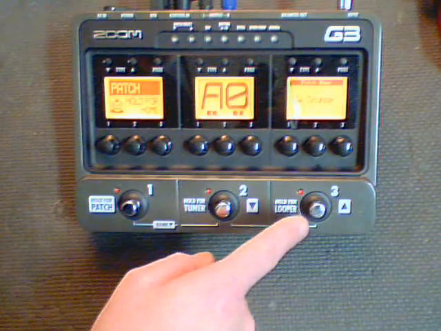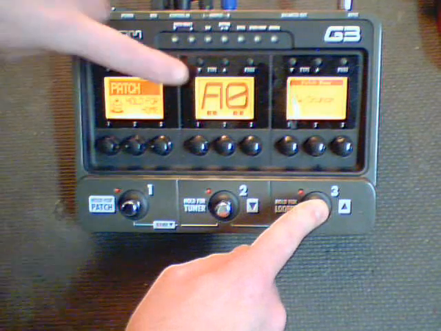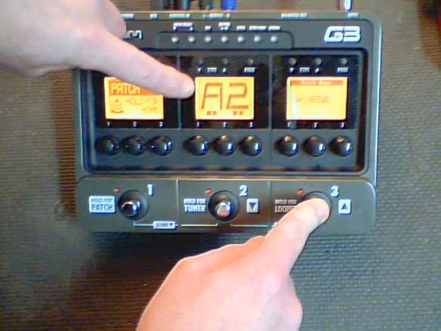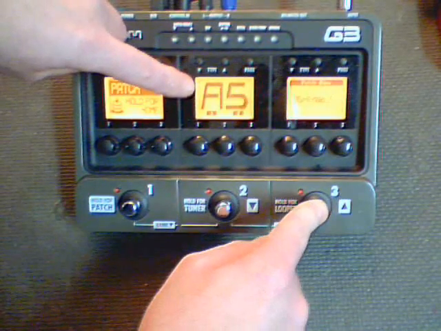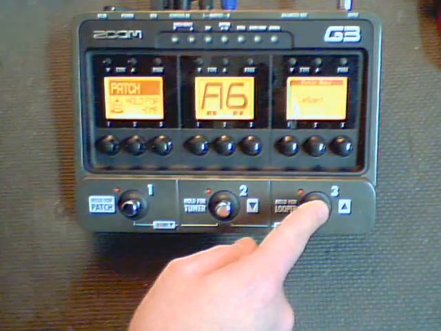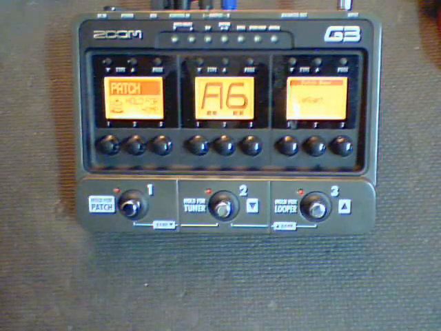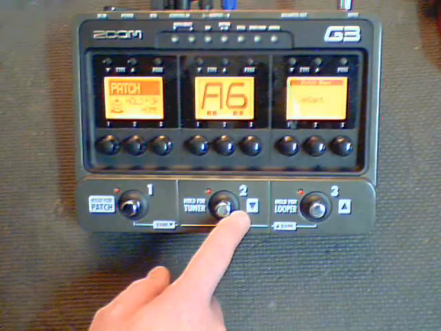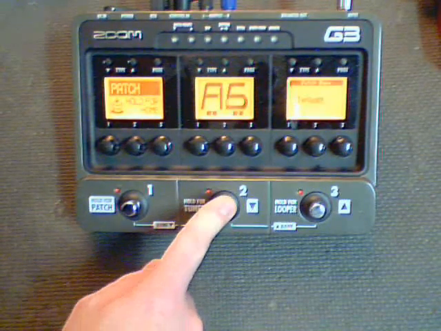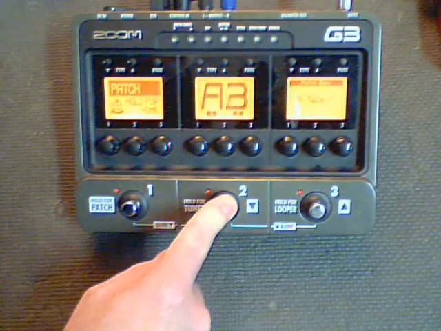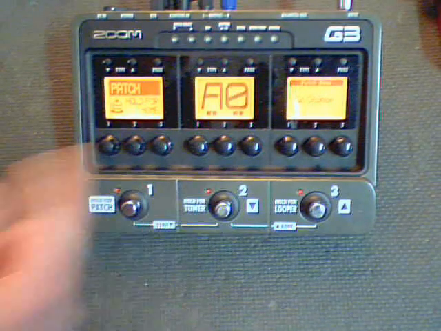I'm going to press button 3 a few times, and as I do, you'll notice that the number changes. I'll stop at A6. This one's called Elegant. The patch name is updated every time you move to a different patch. Now the patch 2 button will take me back down. And I'm back down at A0.